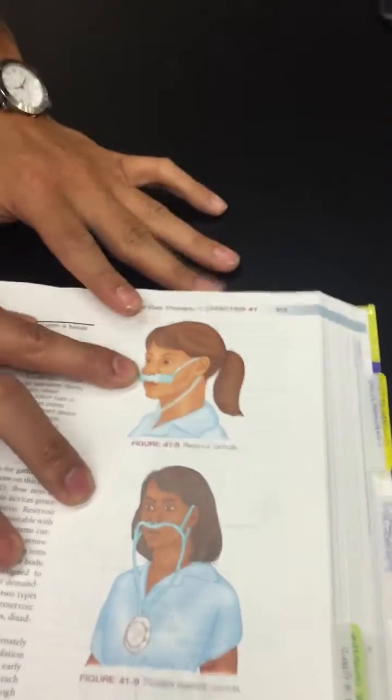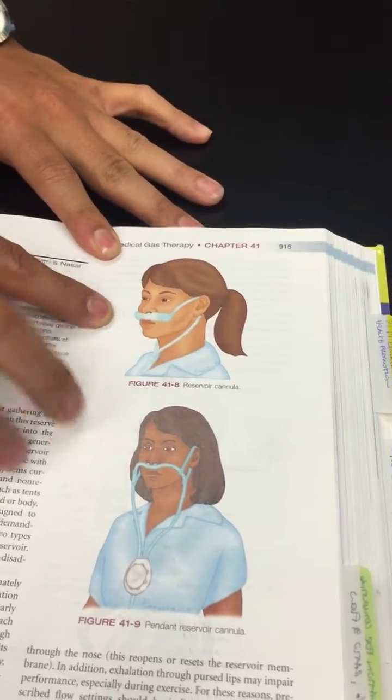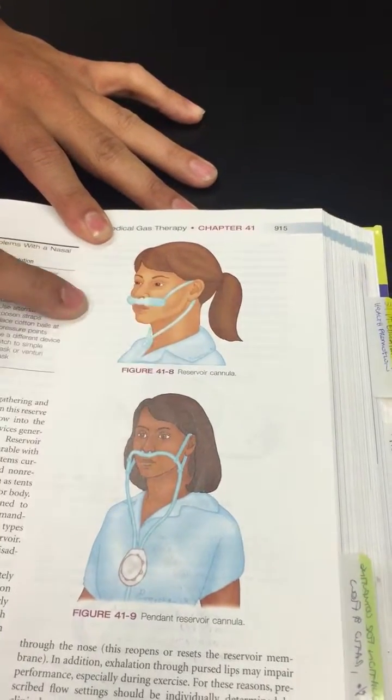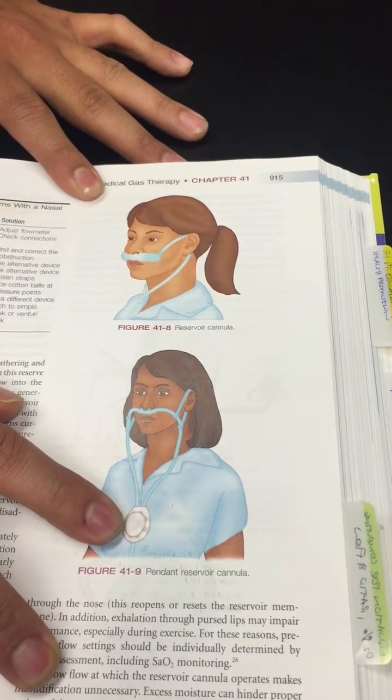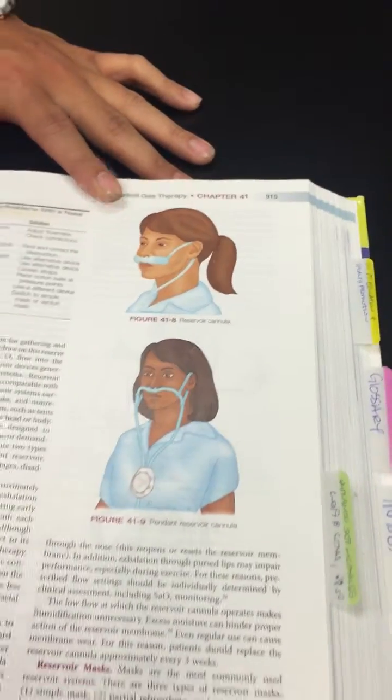We have this one right here, and it has the reservoir over here. It looks kind of like a mustache. Then you have your second one right here, which has a pendant reservoir.